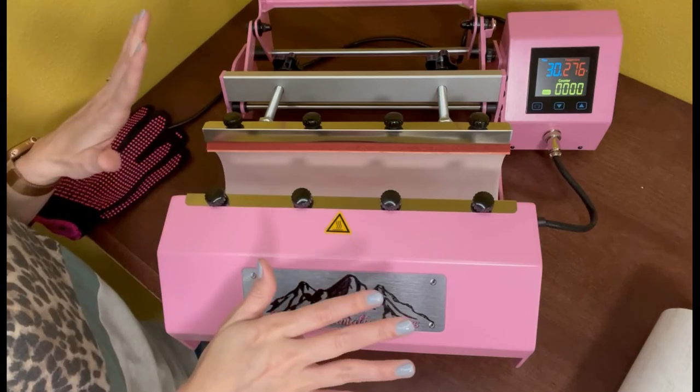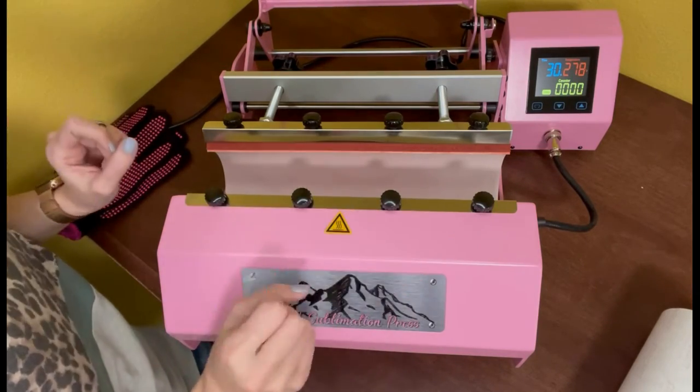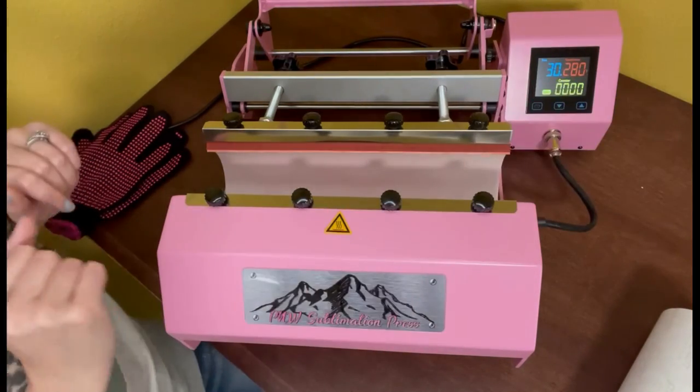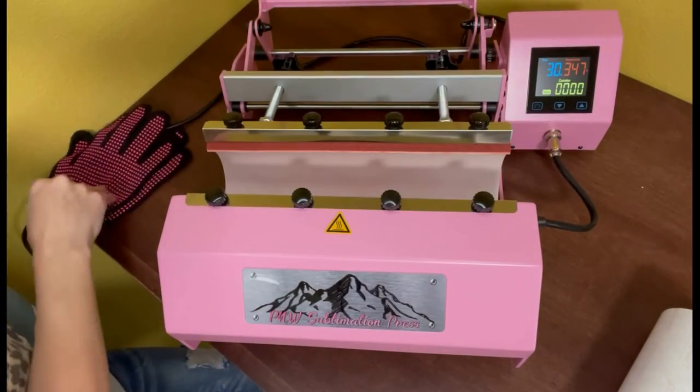I know every press is a little bit different, but just in case you guys get this press, I wanted you to see up close how it works. So I'm going to fast forward through this part as we get up to the resting temperature. Right, you guys, we're almost up to temperature, so I'm going to get prepared by putting on heat-resistant gloves.